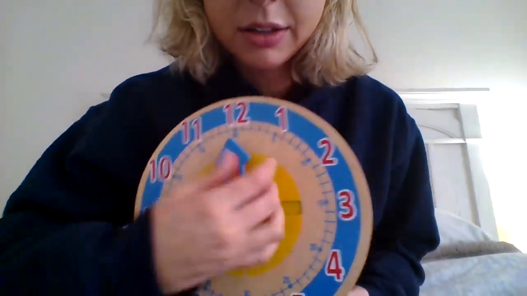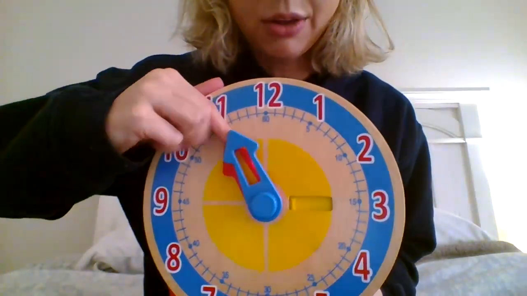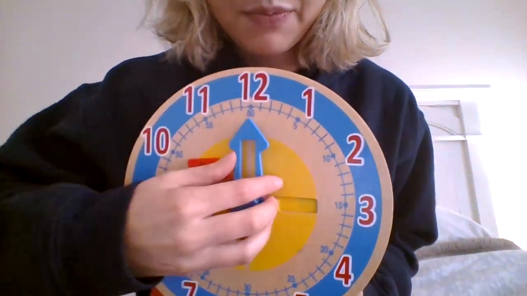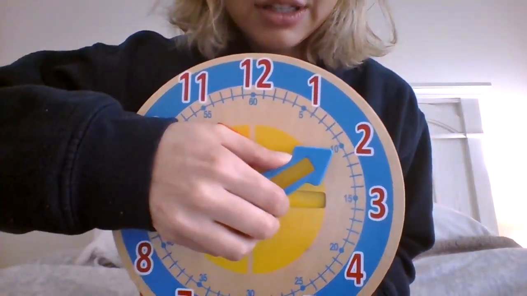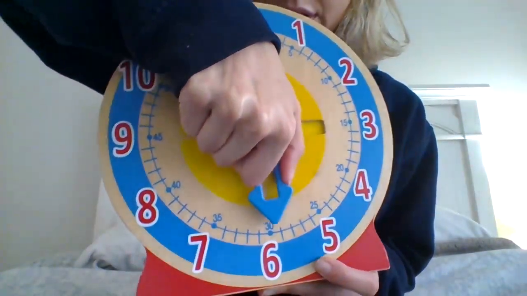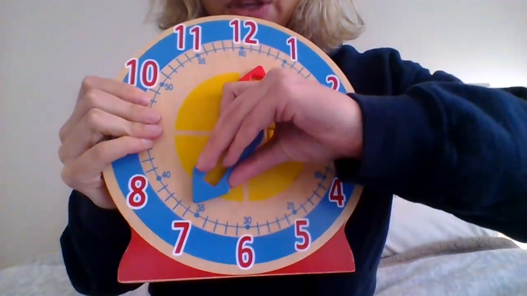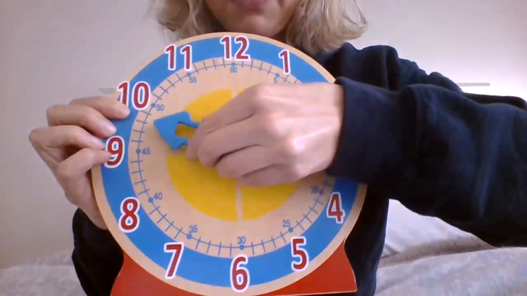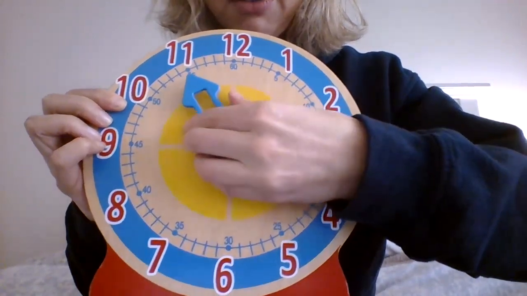Now, I'm going to count by 5s a little bit quicker so you can remind yourself how to count by 5s. Are you ready? Let's get this hour hand out of the way. Sorry, friends. Are you ready? 5, 10, 15, 20, 25, 30, 35, 40, 45, 50, 55, and 60.